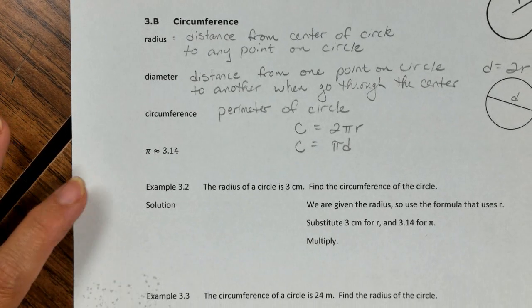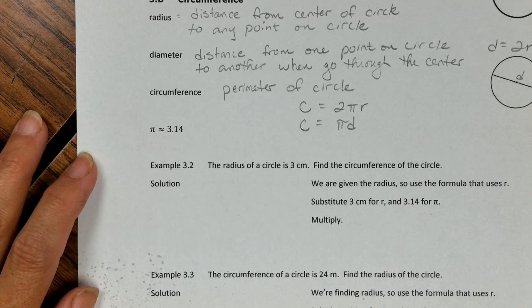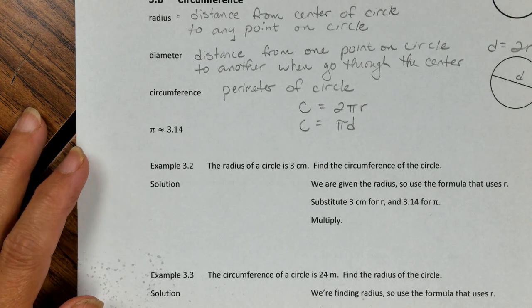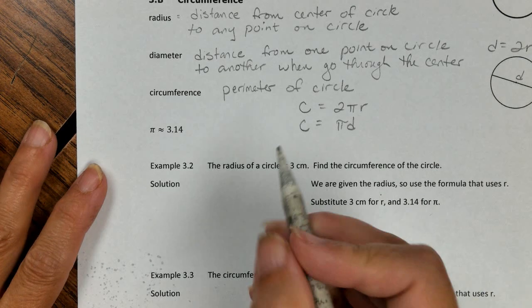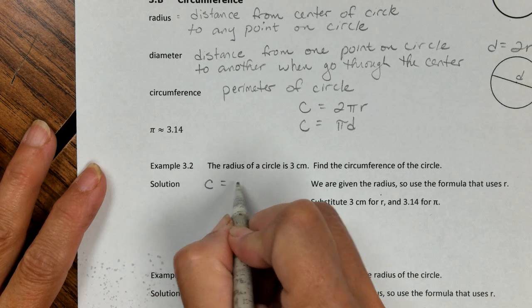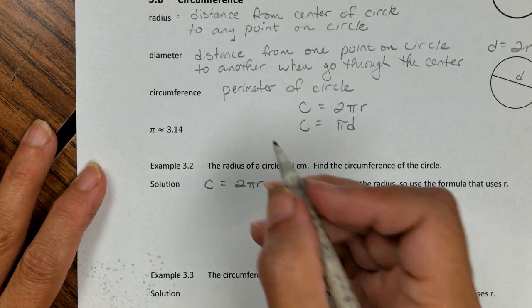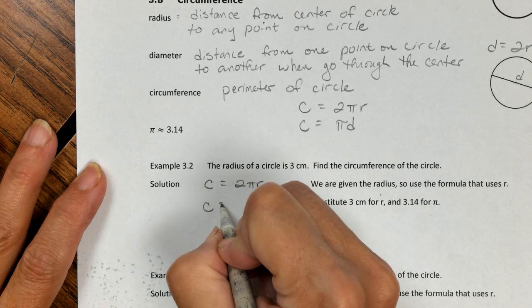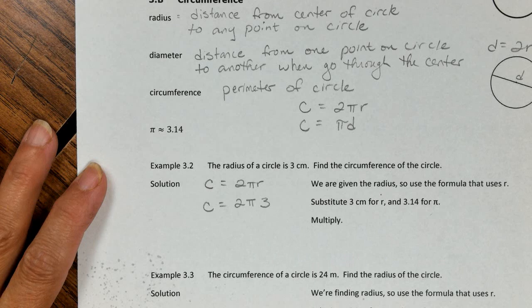Okay, so now some examples using this. The radius of a circle is 3 centimeters. Find its circumference. Alright, so we're given radius, so we're going to use the one that has an r in it. C equals 2 pi r. And they say the radius is 3, so circumference equals 2 pi times 3. Okay, and then we multiply.